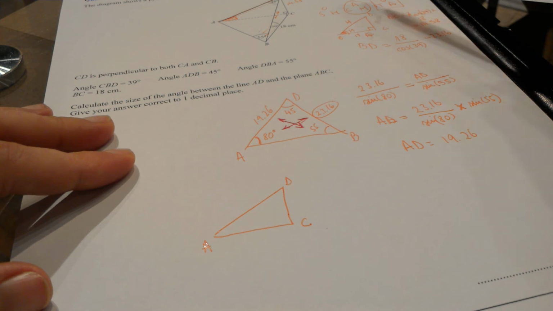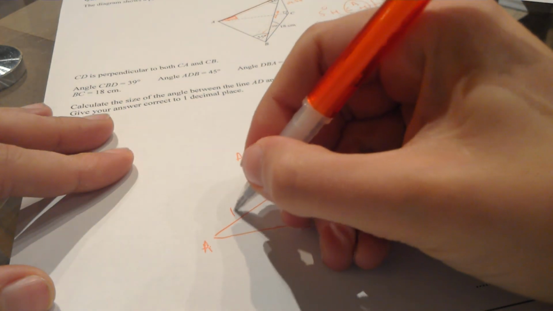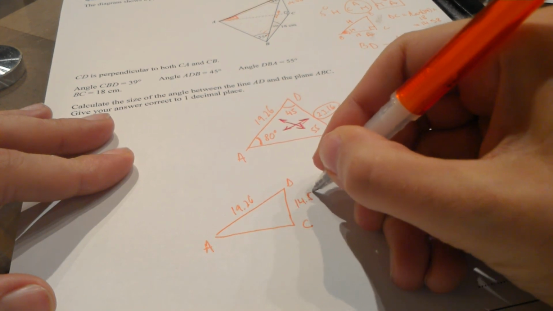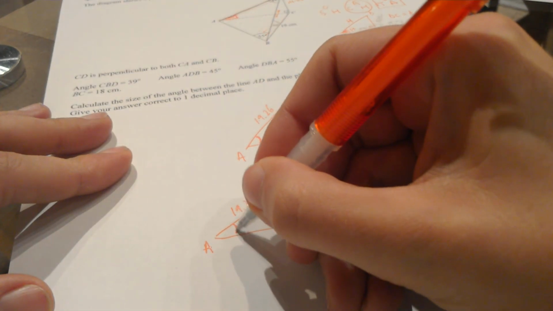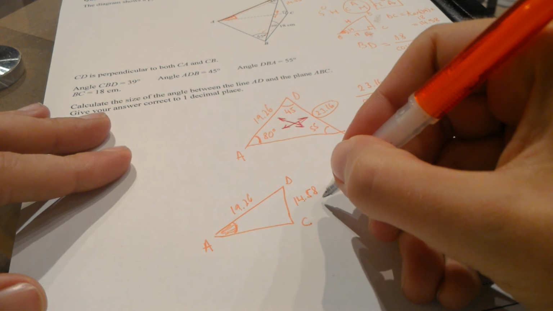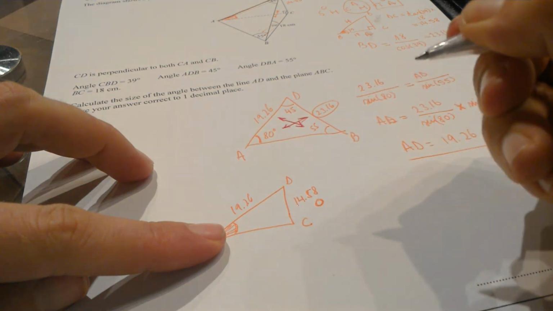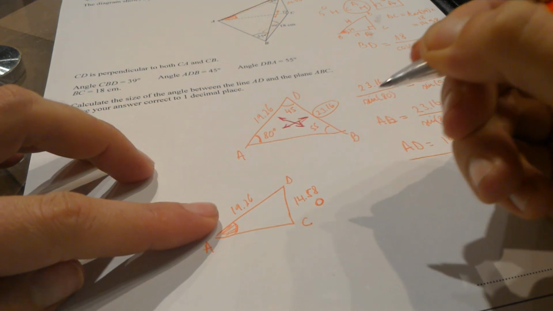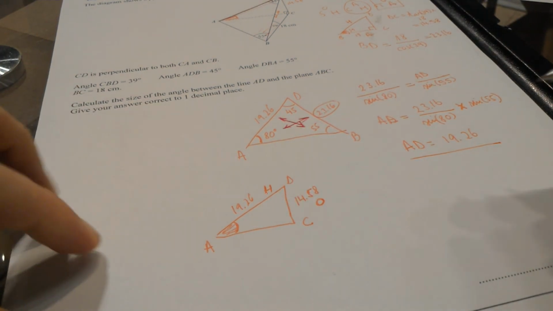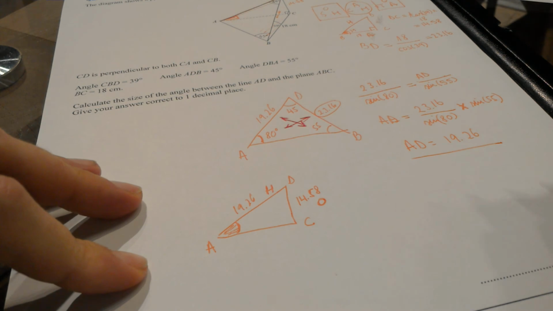I've got my AD, which I just worked out is 19.26, and then I've got my DC, which is 14.58, and my target angle would be this one, which I'm trying to work out. So let's label this one. If this is my target angle, angle A, opposite it I've got 14.58, and the hypotenuse is 19.26. So that means I'm going to have to use sine. So the last one we're going to use is this one, sine.